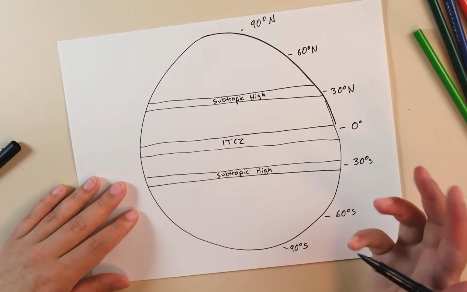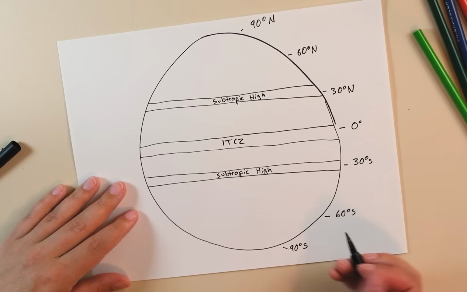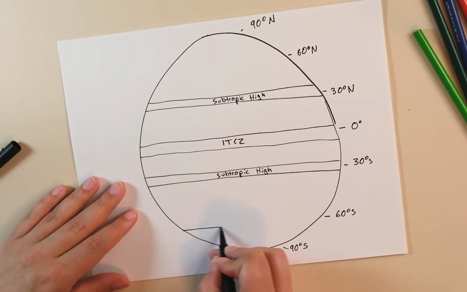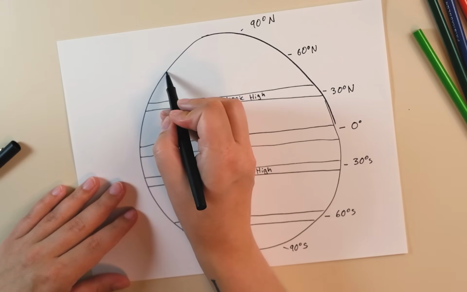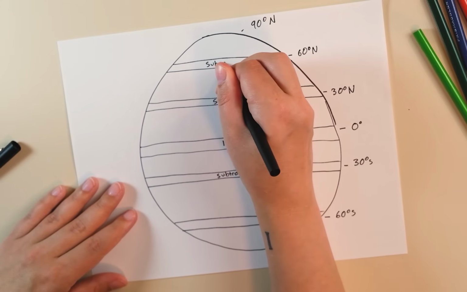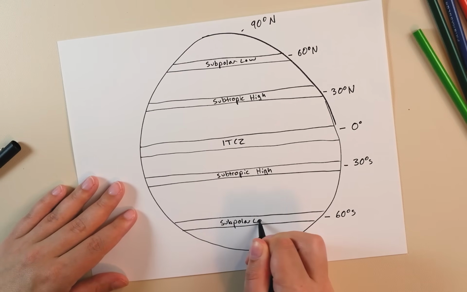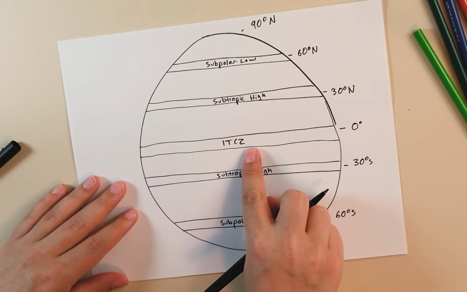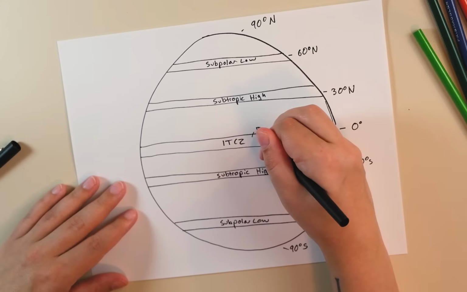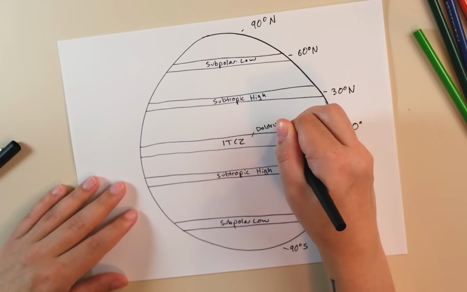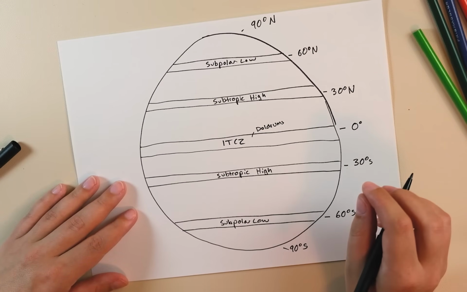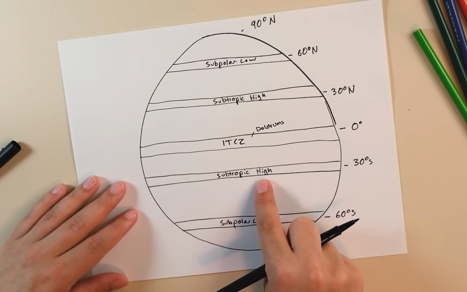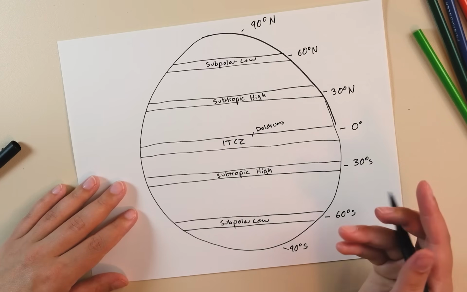And then you're going to have your subpolar low belts at 60 degrees north and south. Your ITCZ is also called your doldrums. And the winds at the subtropic high belts are also called your horse latitudes.